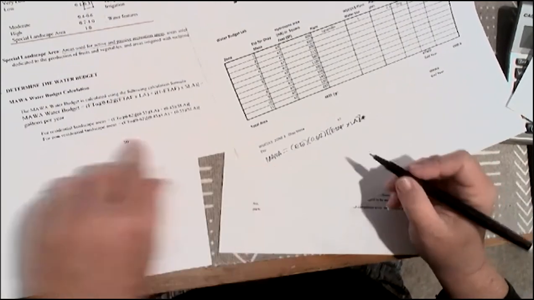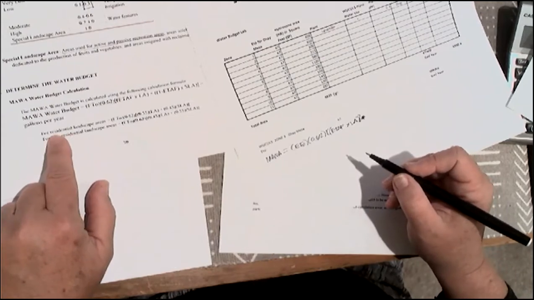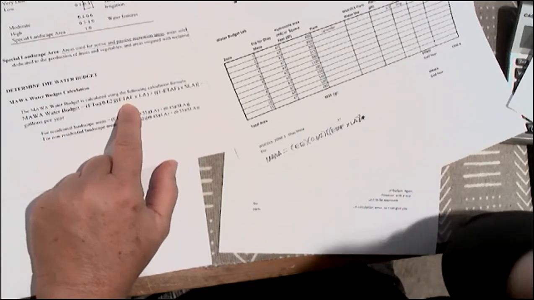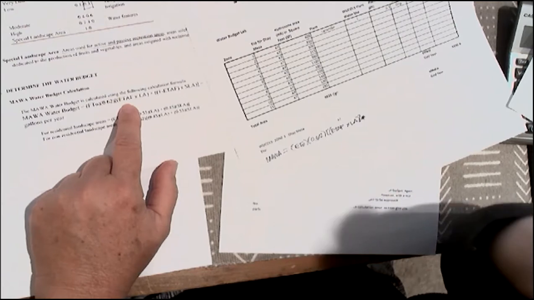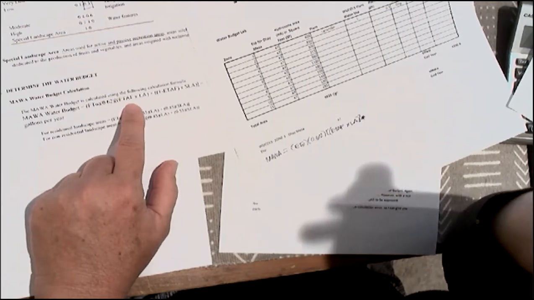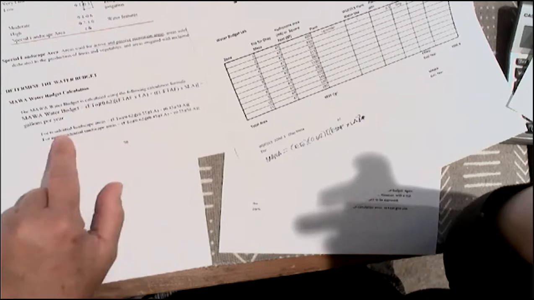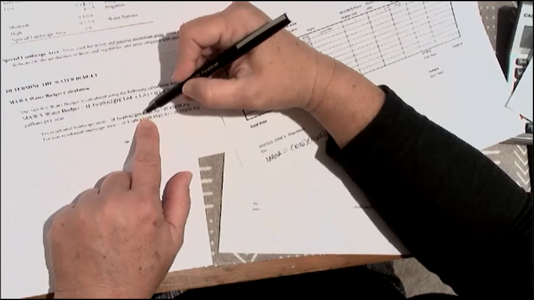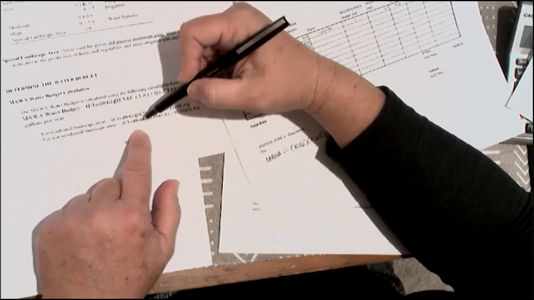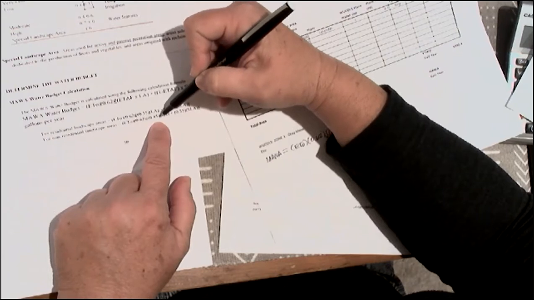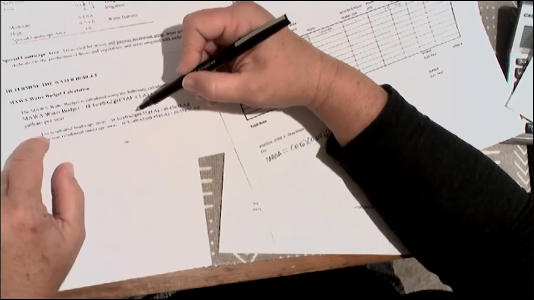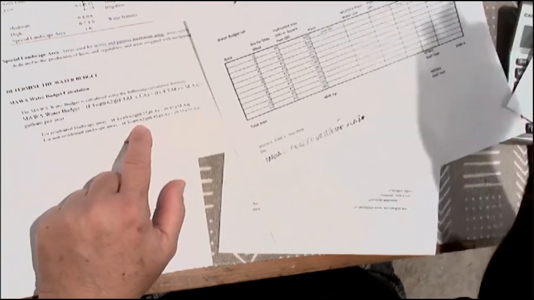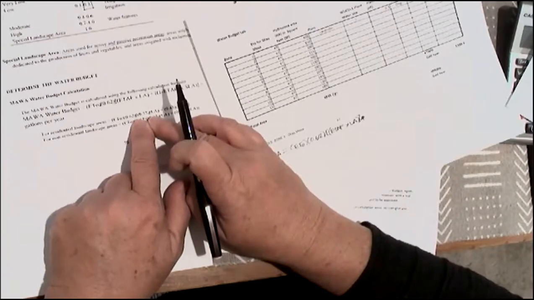So now you can see here that we have different evapotranspiration factors, right? Area factors. We have one for residential landscape areas, so we have a coefficient of 0.55. And then for non-residential, we have 0.45. What that means is we have a little bit more water to use for residential projects than we do for non-residential. So this is a residential project, so we will be using the 0.55.